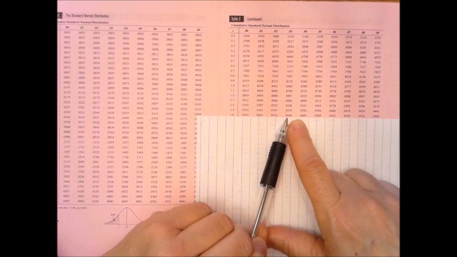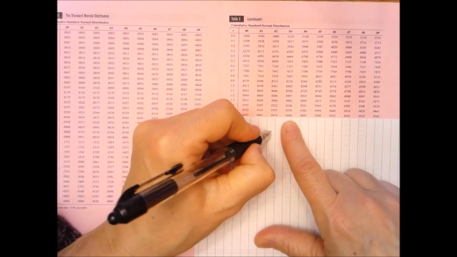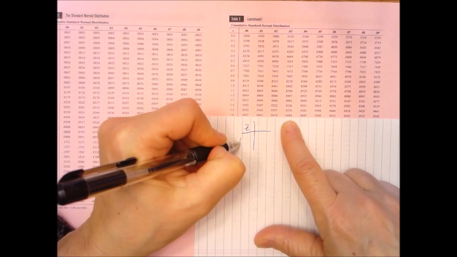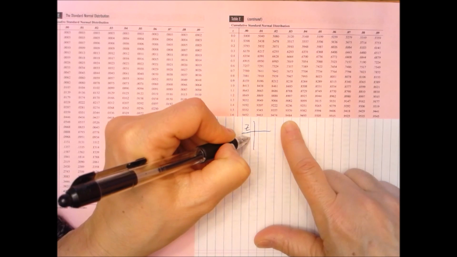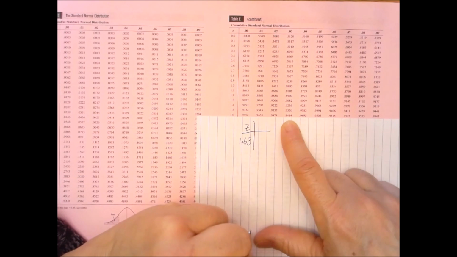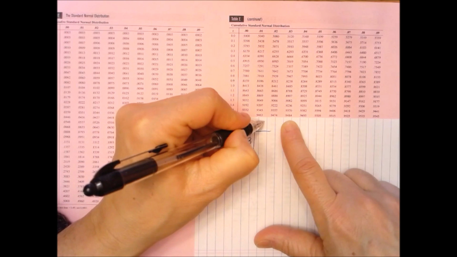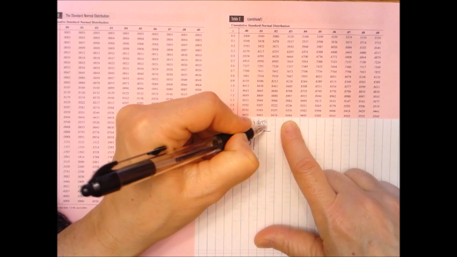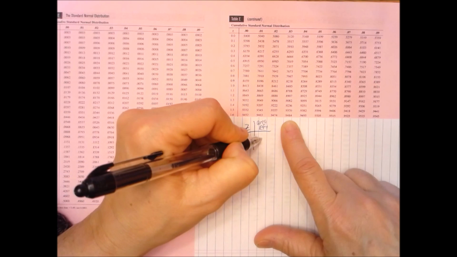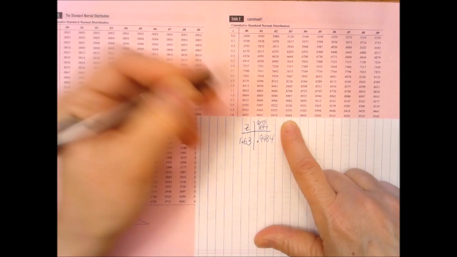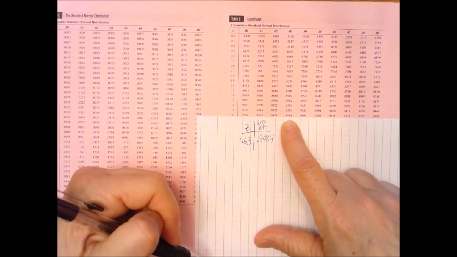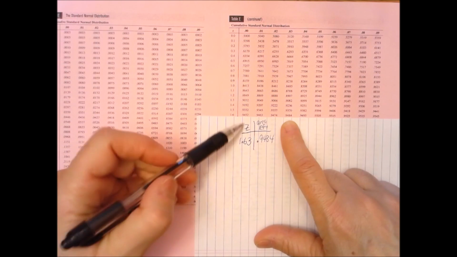So if I look up 1.63, I'm going to get the area to the left of it: 0.9484. Organize yourself this way as you're looking up in the table, and you can utilize this in your work.